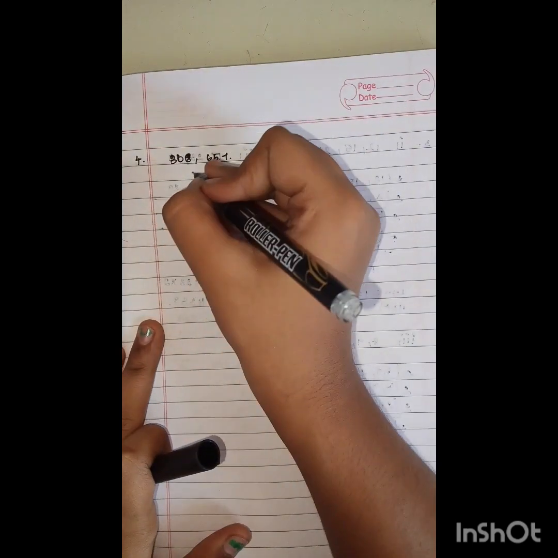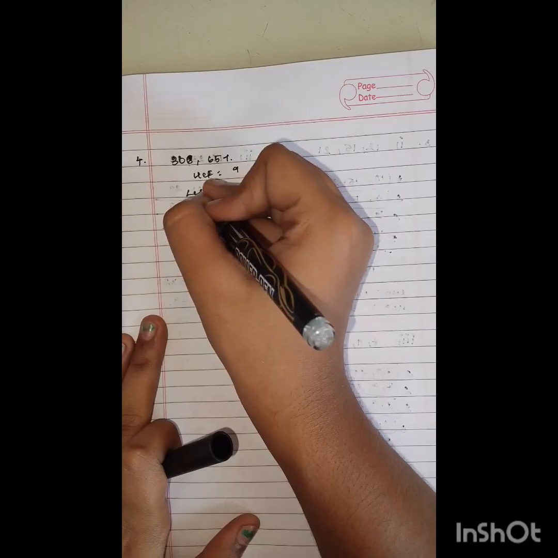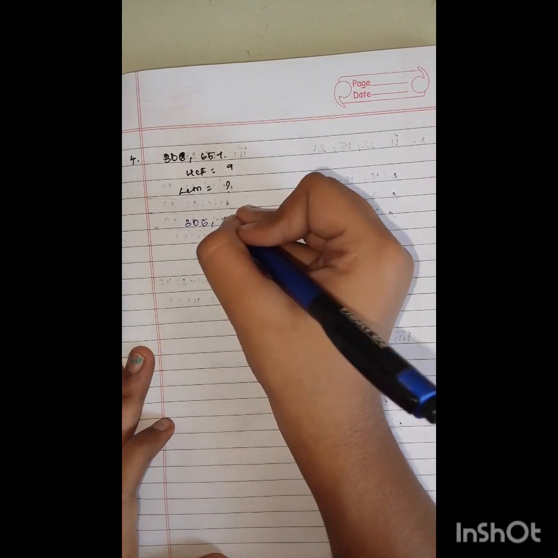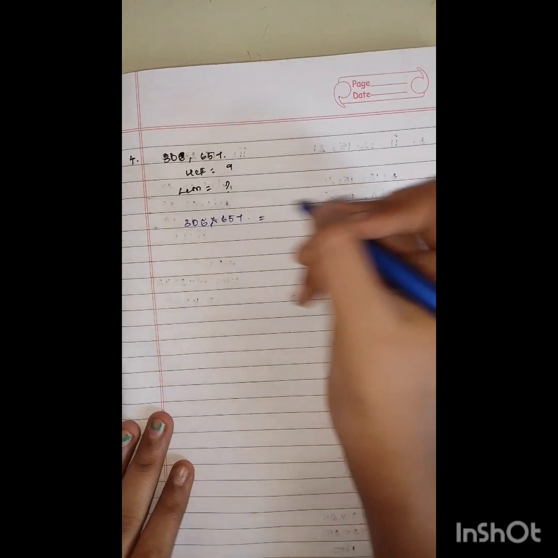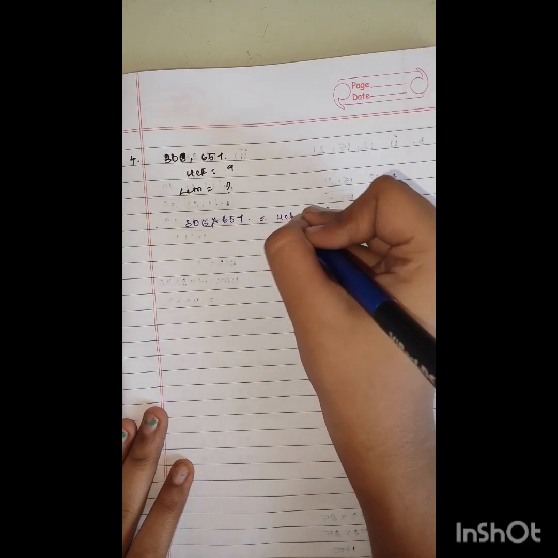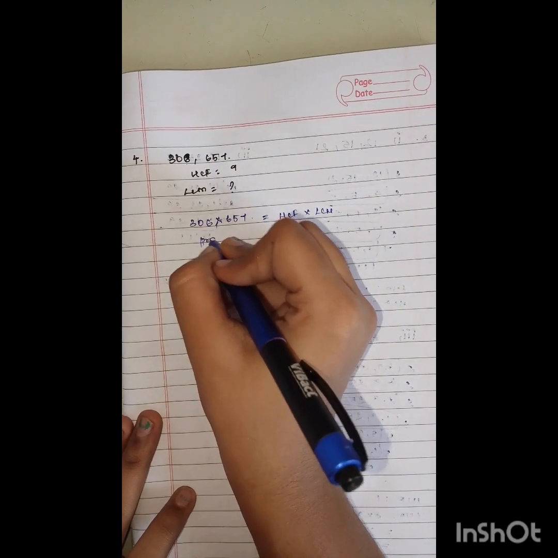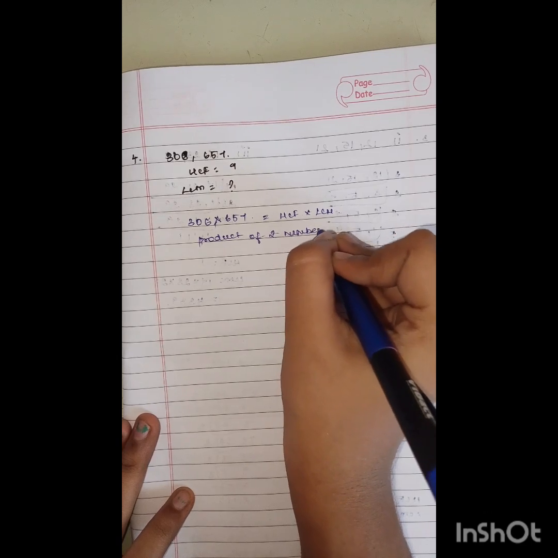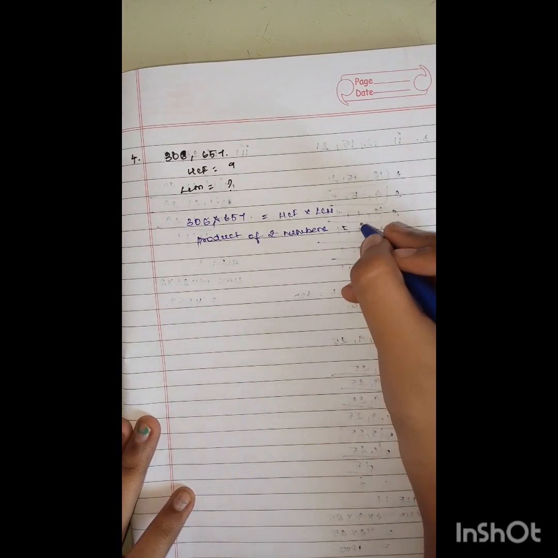Moving on to the fourth question, in which the HCF is given as 9 and the numbers are 306 and 657, and we are asked to find the LCM. By using the verification formula, which is that the product of the two numbers is equal to the product of the HCF and LCM, we would be able to find the LCM, which has not been given in the data.